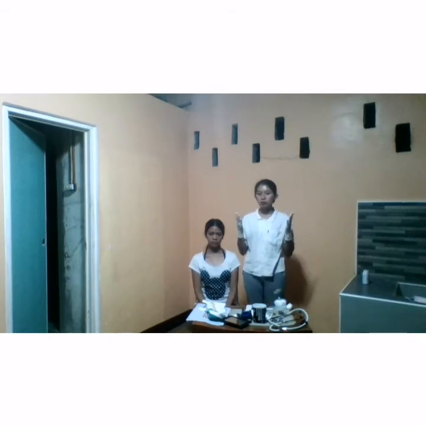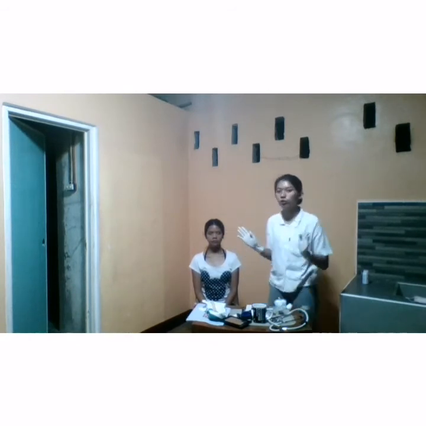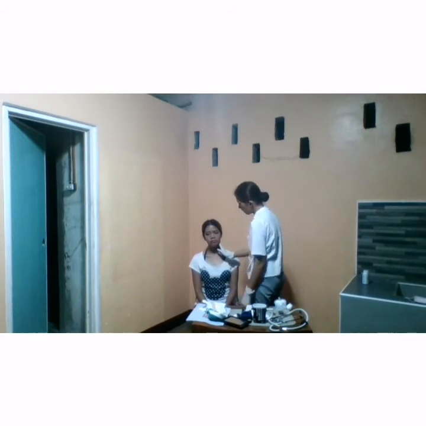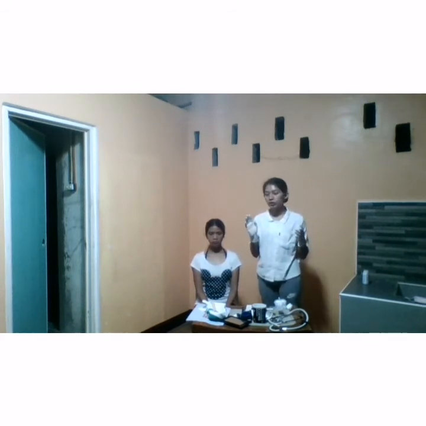If we auscultate the carotid arteries, there is no blowing or swishing sound heard. So we're going to palpate it first. Ma'am, ipapalpate ko lang po yung carotid arteries niyo po. Masakit po ba, ma'am? Hindi. Okay, as we can see in the carotid arteries, it is +2 since the rate and also the rhythm is regular. And then we're going to the other side.